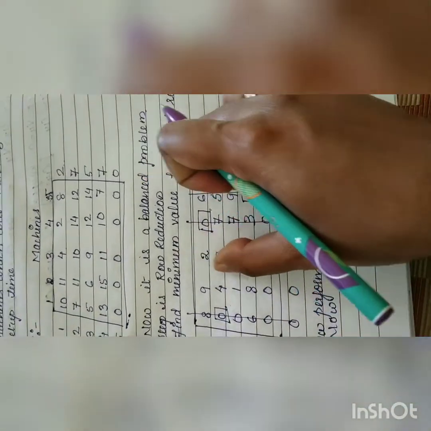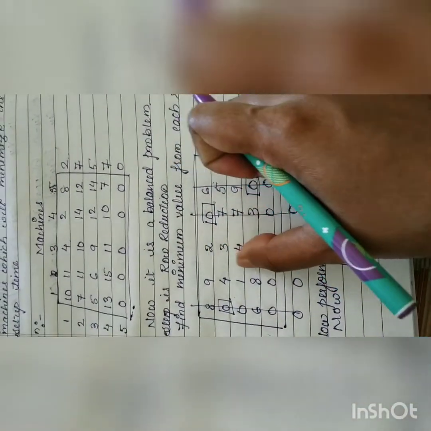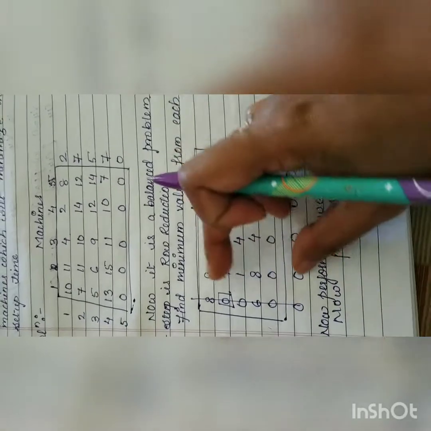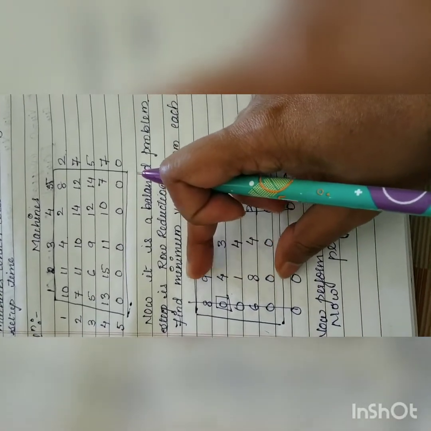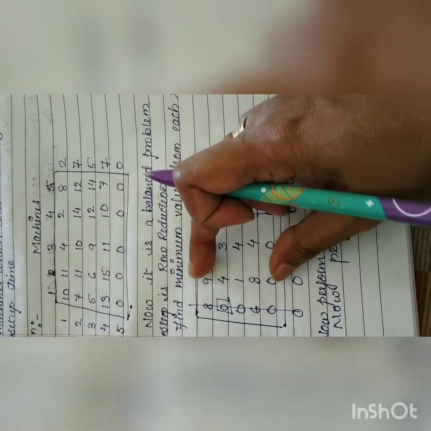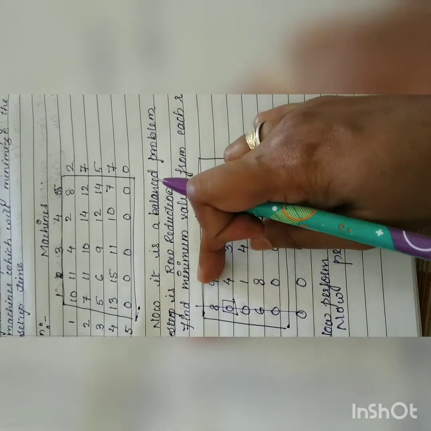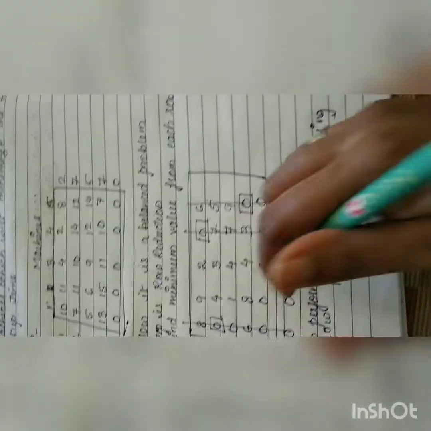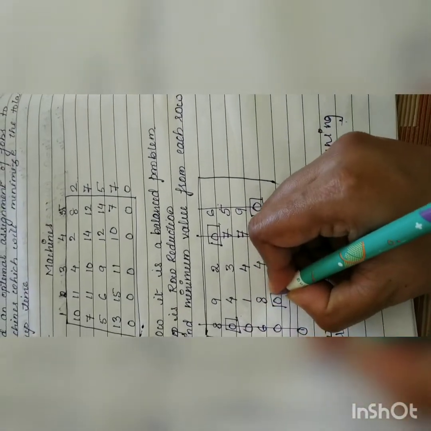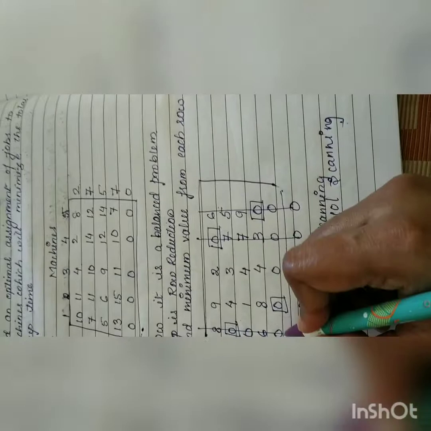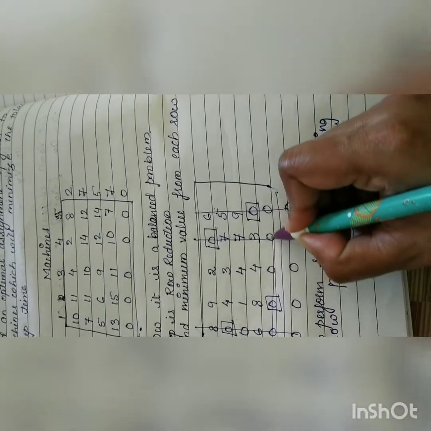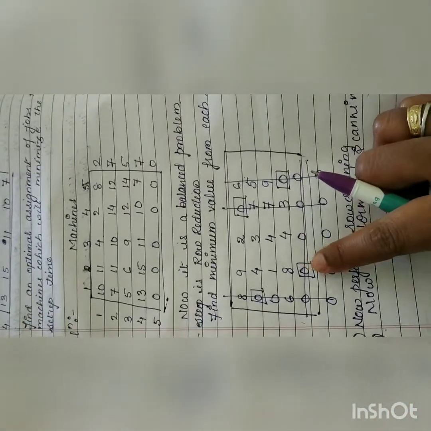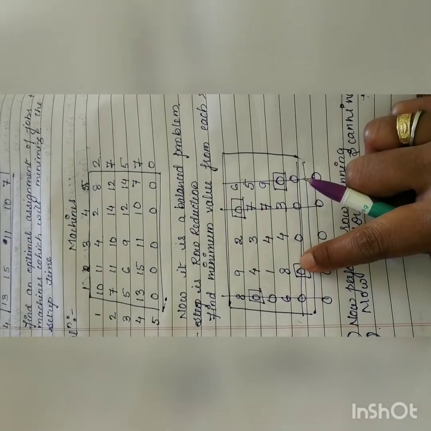In each column, if there is any 0 within the table, and there should be only 1 zero, mark that 0 and strike the row in which the 0 is present.